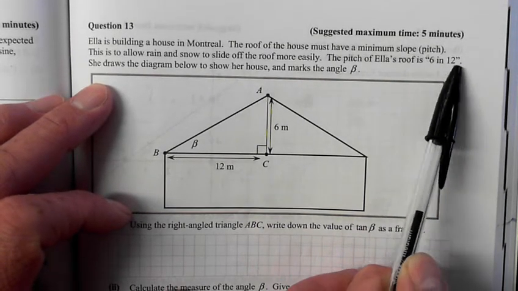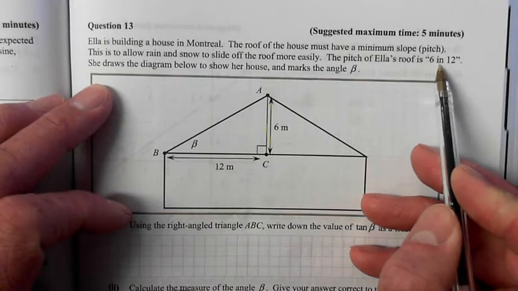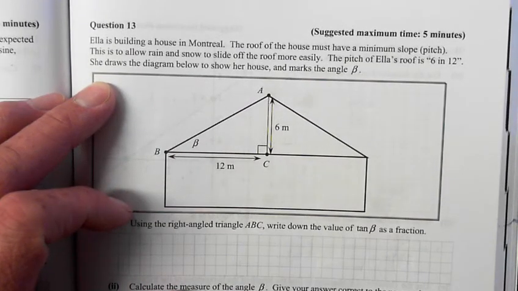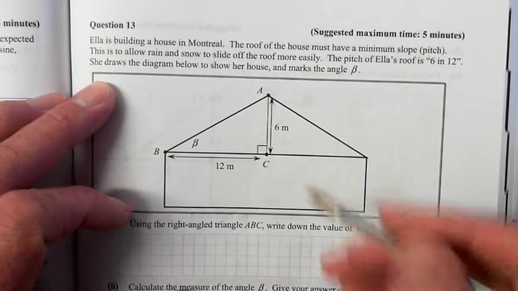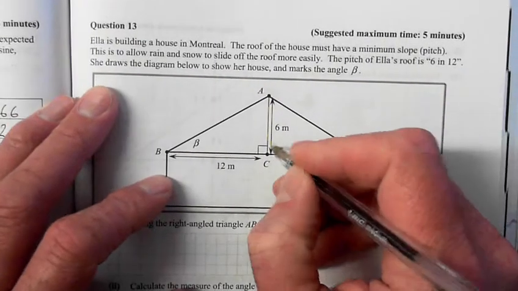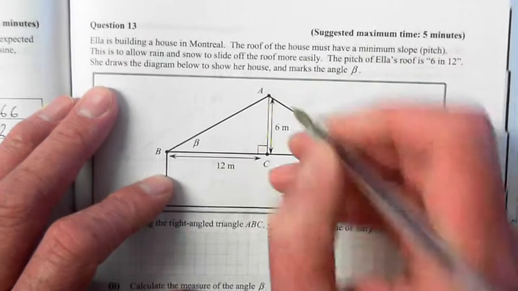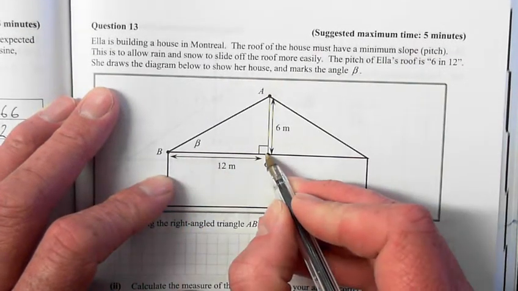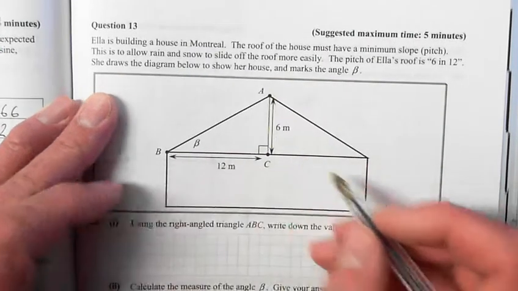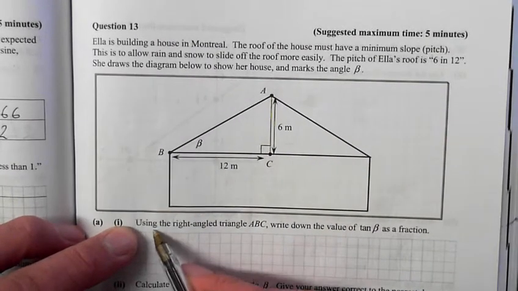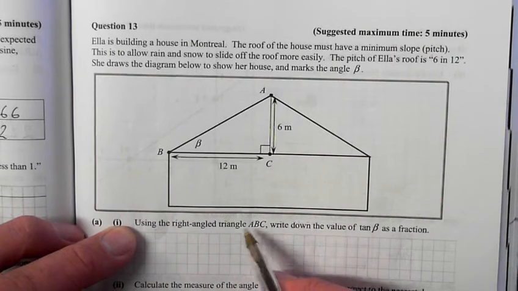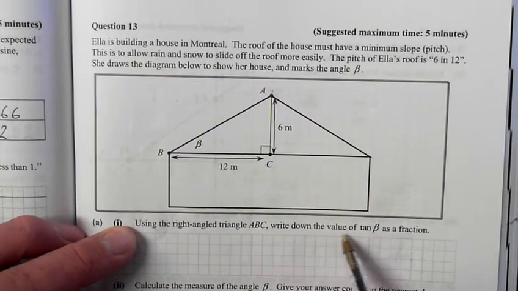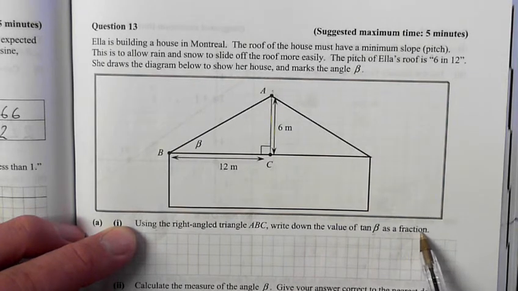No, 6 in 12. The roof is 6 in 12. She draws the diagram below to show her house and marks the angle B. So 6 in 12 means the height is 6 and the distance along the flat is 12. So 6 and 12. Using the right angle triangle ABC, this one here, write down the value of tan of B as a fraction.